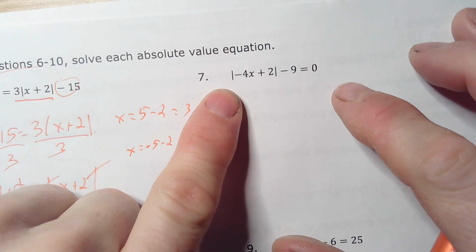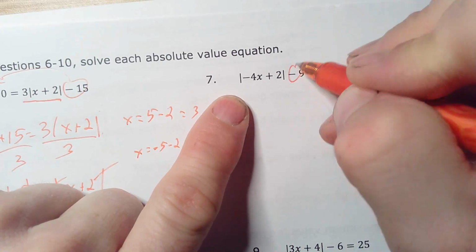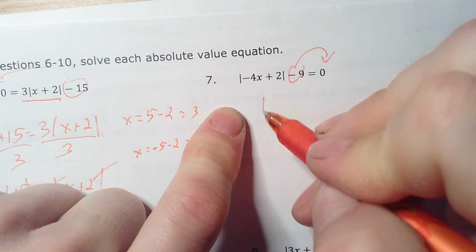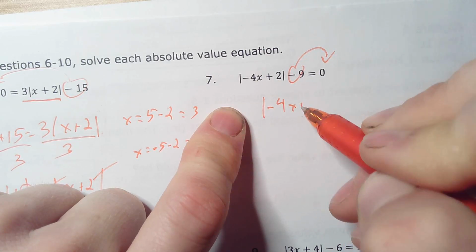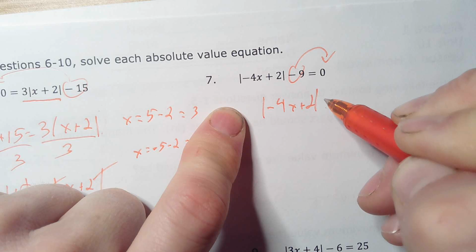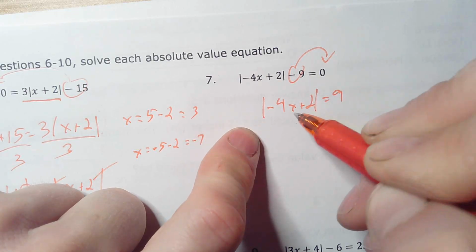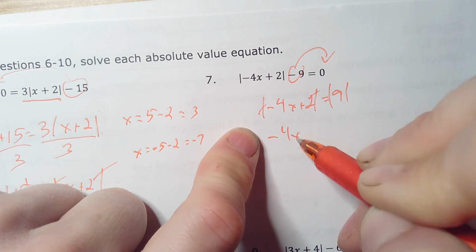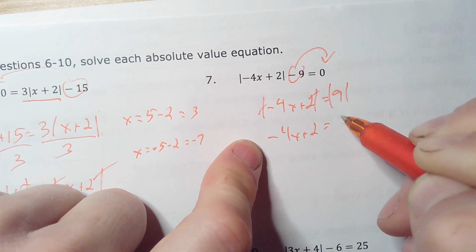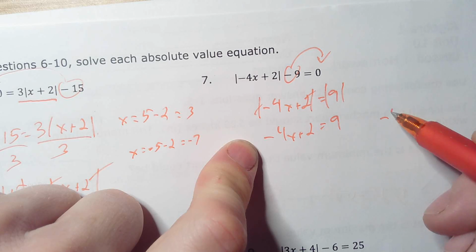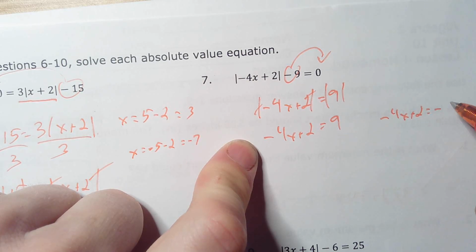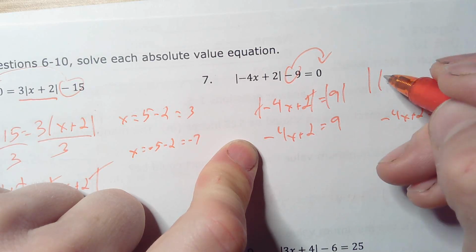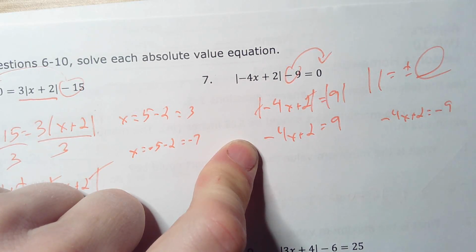Okay, here's this one. It's a little different. Let's get the 9 over here. The process is the same though. Right, so we get the 9 over there. It's going to be the absolute value of negative 4x plus 2 equals 9. Now I take the absolute value of both sides to break these bars up. So it's going to be negative 4x plus 2 equals 9, and negative 4x plus 2 equals negative 9. Okay, so let's remember the absolute value bars break up into plus or minus whatever's there.